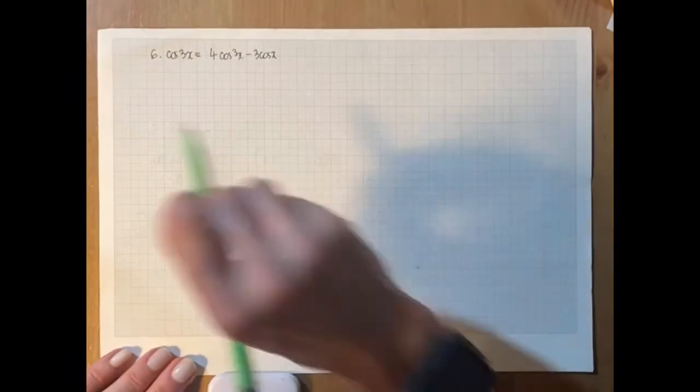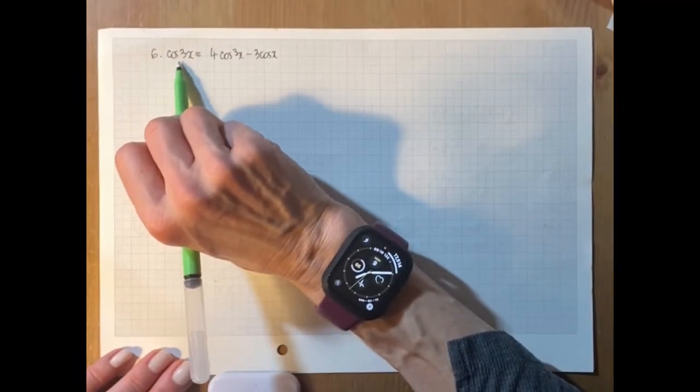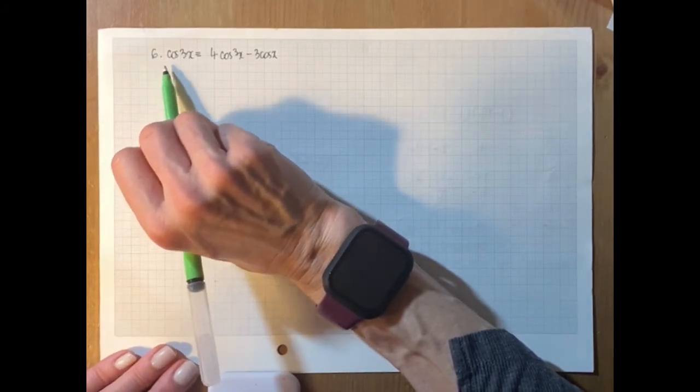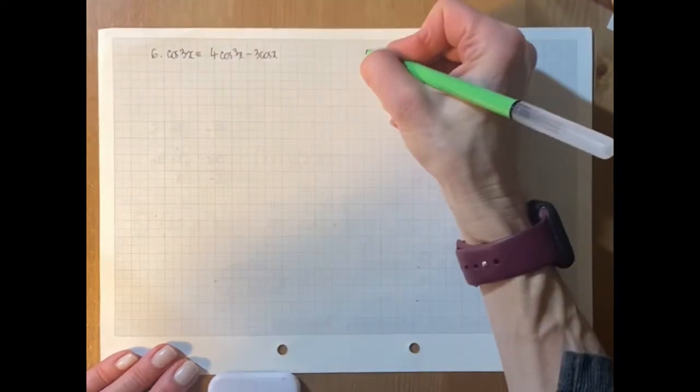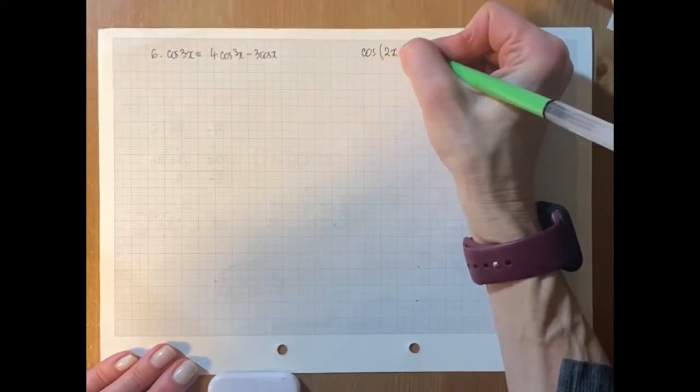Question 6, we have to prove this identity. In the exam, I think in the test you had sine 3x, so here I've got cos 3x. This is the same trick. When you're doing the proof, you need to split 3x into 2x plus x.